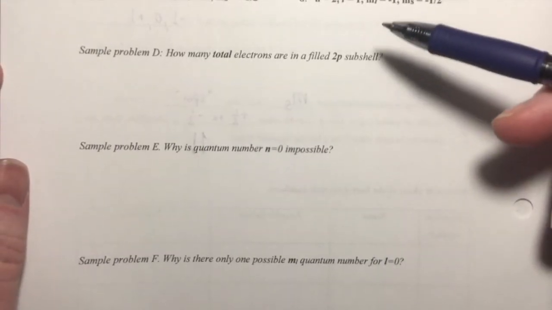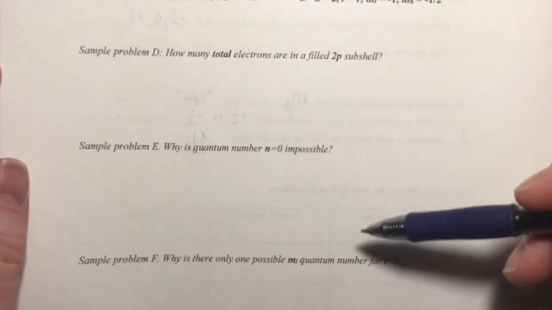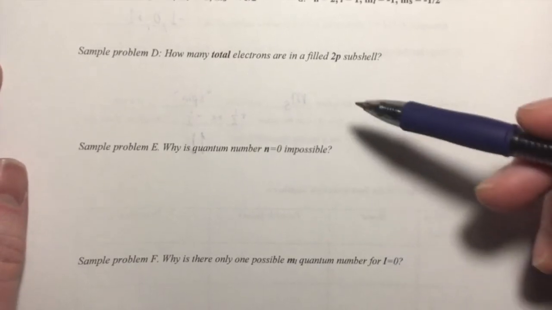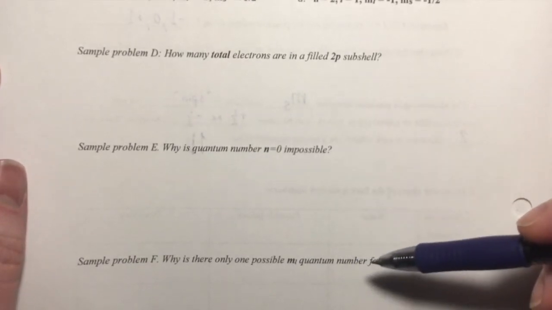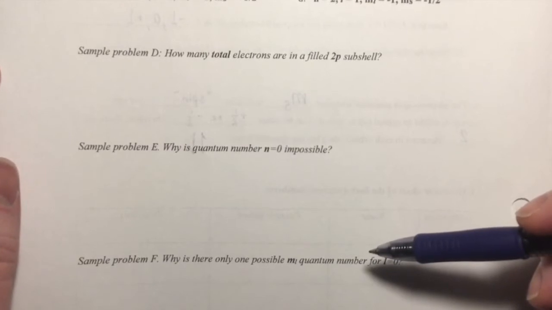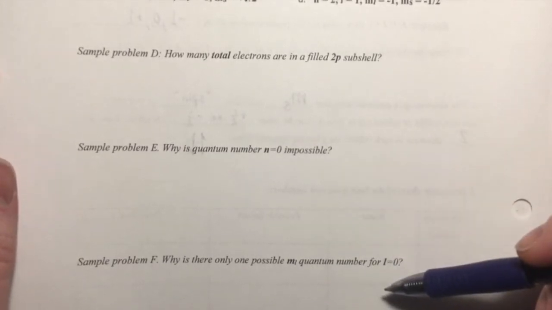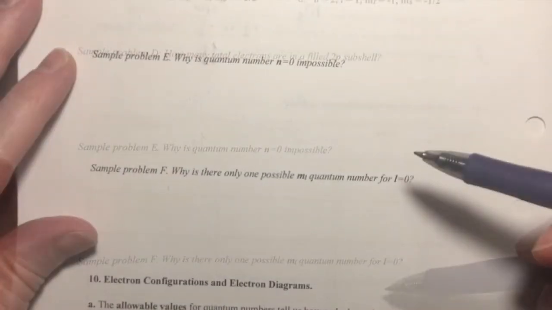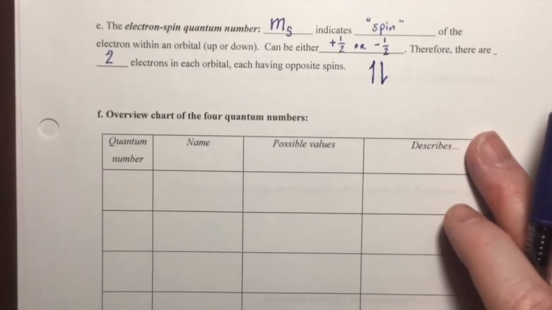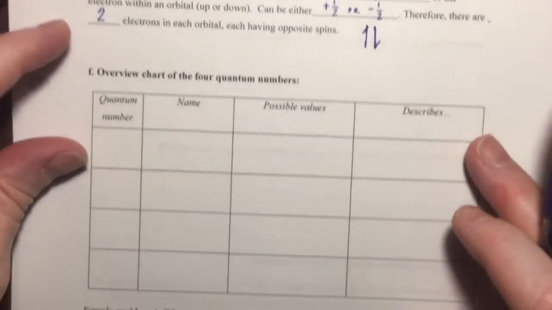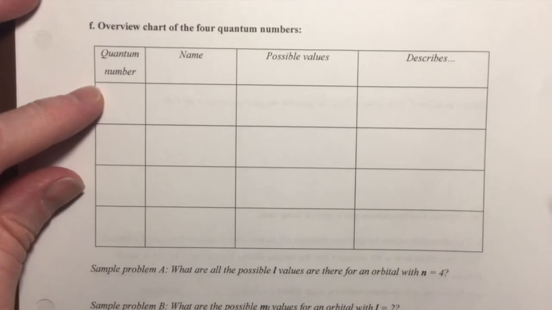I suspect that you will find some of these relatively easy to answer, and some of them, maybe the last few especially, you might find particularly challenging. But that's okay. They're intended to make you think really hard about what these numbers are representing. So as you are working through this chart, I will do the first row for you so that you get an idea of what we're looking for.